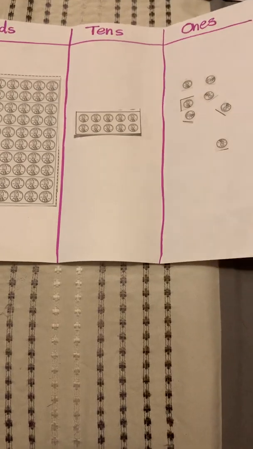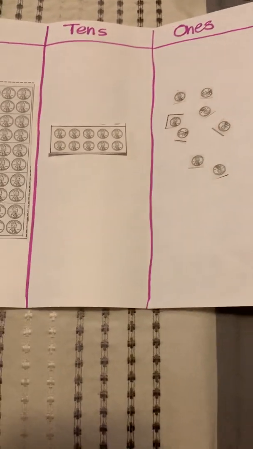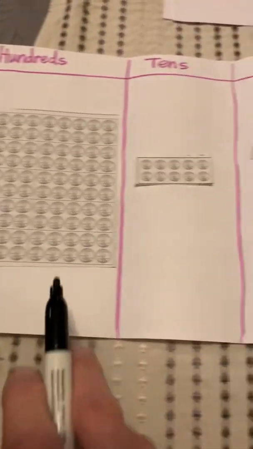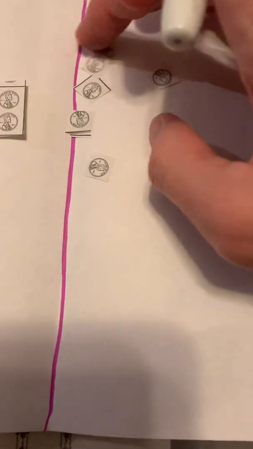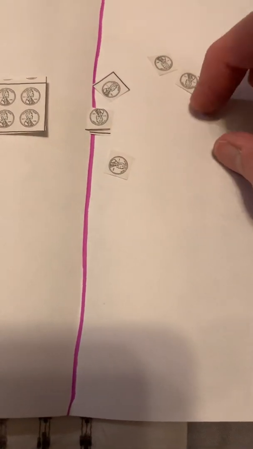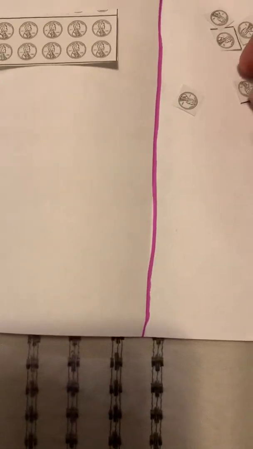All right, it's getting hard with these ones because this paper wants to kind of go up a little bit. All right, so here's my hundreds. Here's my tens. And my ones are going crazy over here. They're going here, there, and everywhere. Let's see if I can put them in a better group so you can count them easier.